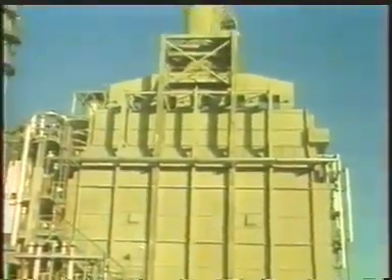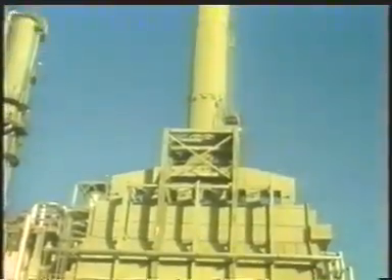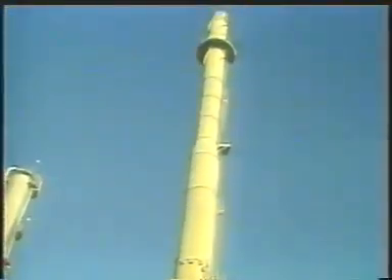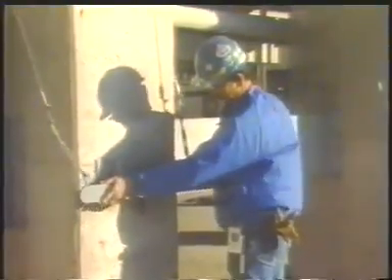Many of the factors that affect the heat transfer rate are due to the design of the furnace and are beyond your control. However, later in the program, we'll look at some of the things you can do to improve the efficiency and utilization of heat transfer in your furnace. Right now, let's consider how heat is produced in a furnace.